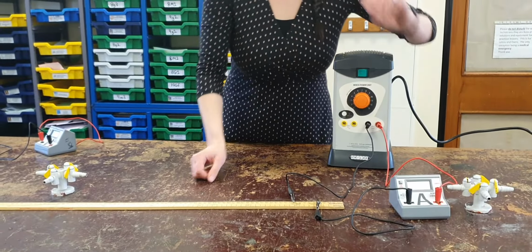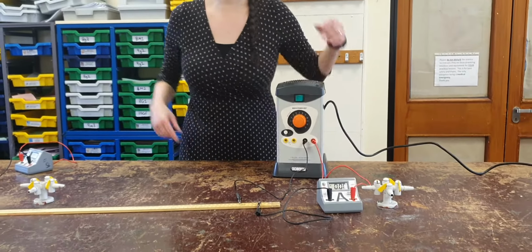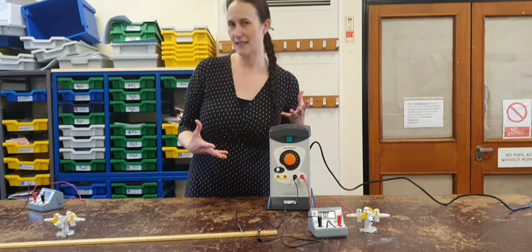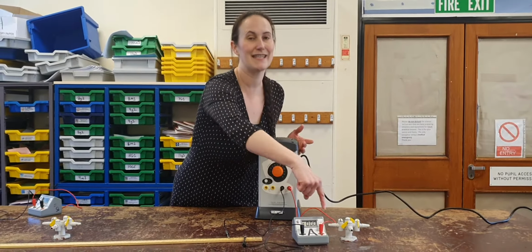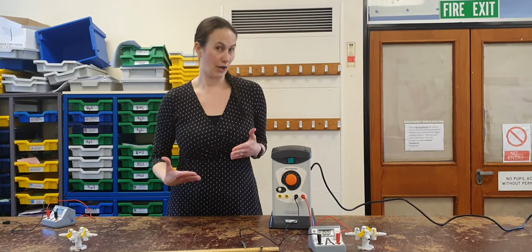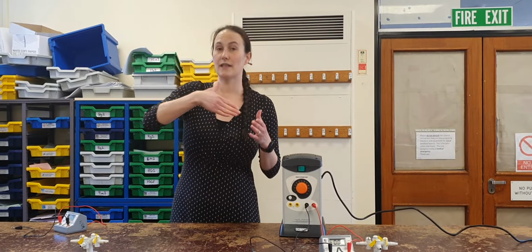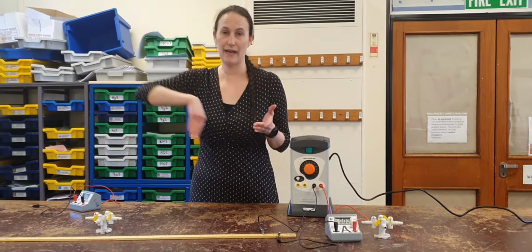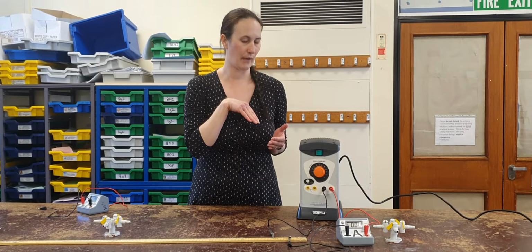I've then got my ammeter set up, so I'm going to be recording the current in the circuit. This ammeter is set up in series because, as you know, the ammeter needs to record the current, and therefore it needs that whole flow of electrons flowing through the circuit.